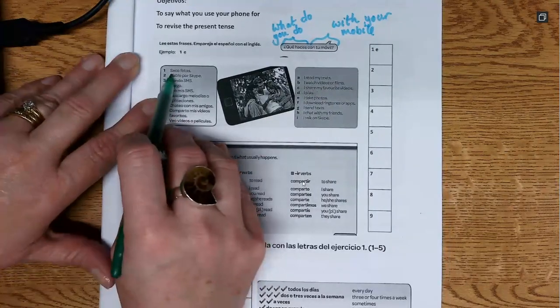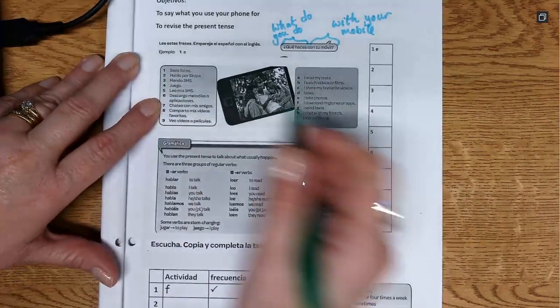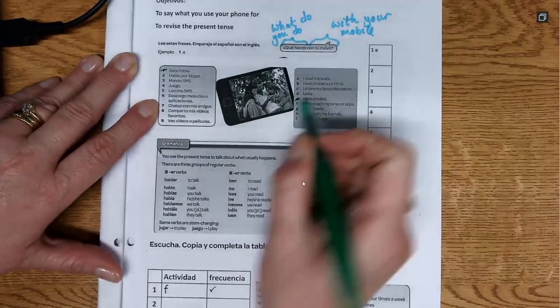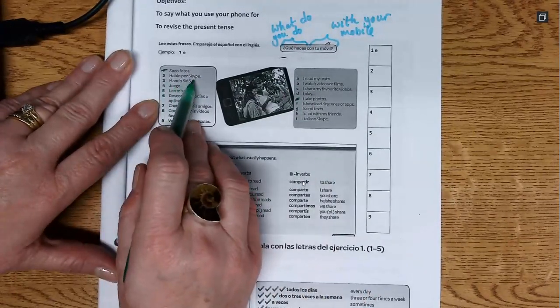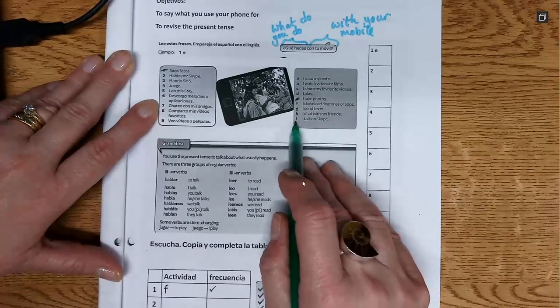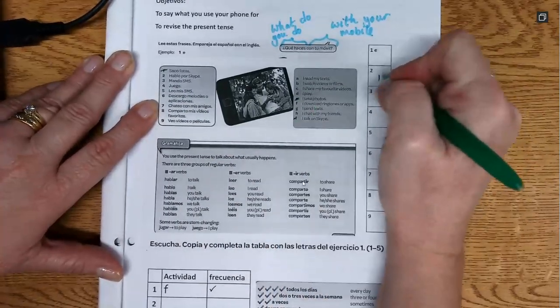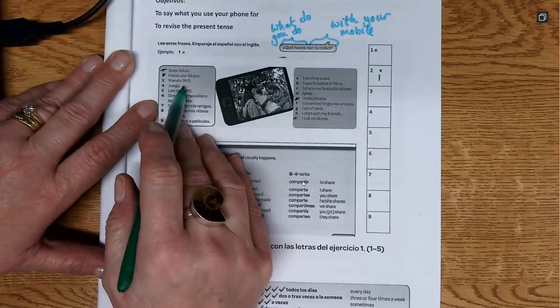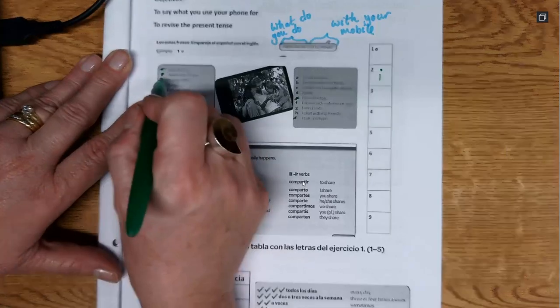Okay, so number 1 was saco fotos, I take photos. So we know we've done number 1, and we have done E. Okay, number 2 says hablo por Skype. So that's a bit of a giveaway, isn't it? Because we're looking for the word Skype. I talk on Skype, which is I. So we need an I in there. Number 3, mando SMS. Hopefully remember that SMS are texts.